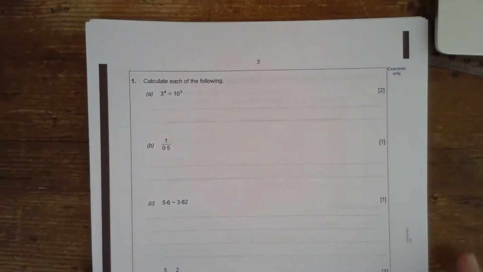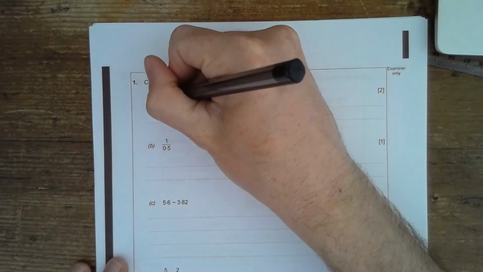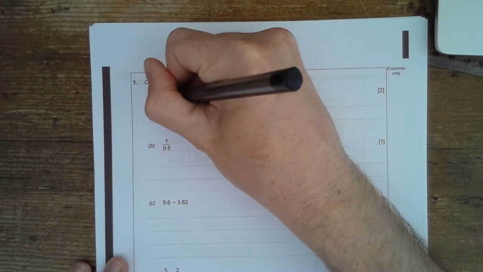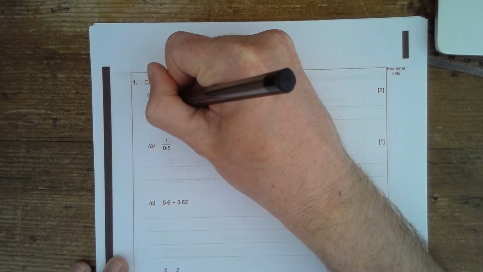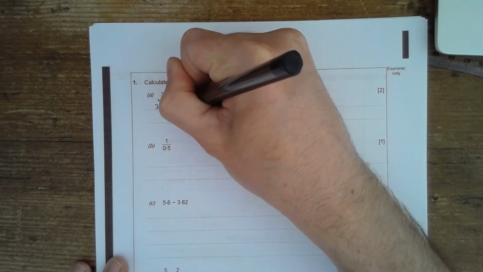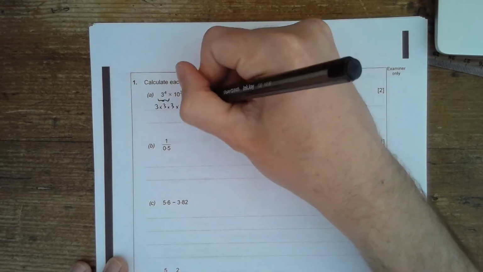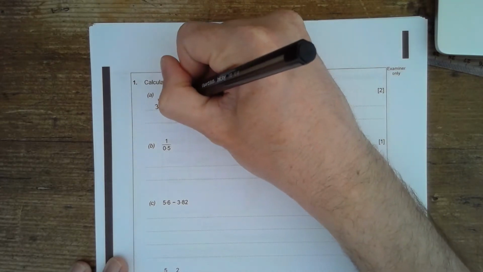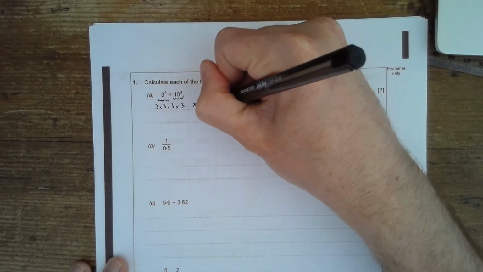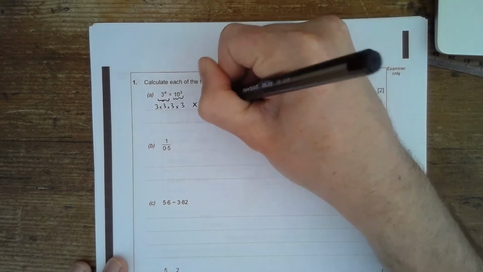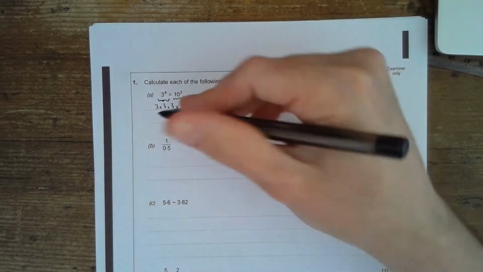The first question says, what is 3 to the power of 4 times by 10 cubed? What they're looking for you to realise is that 3 to the power of 4 means 3 times 3 times 3 times 3. So there are 4 3's with times signs in between. I'm then timesing that by 10 cubed, which would be times 10 times 10 times 10. If we start answering that in certain orders, it'll make our lives a lot easier.